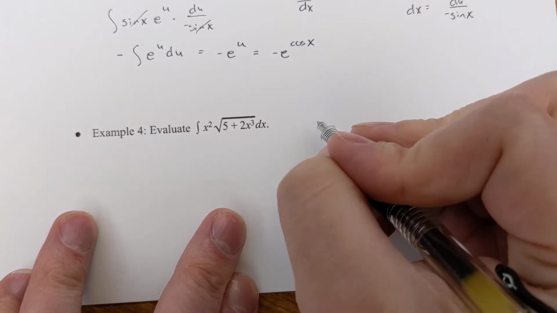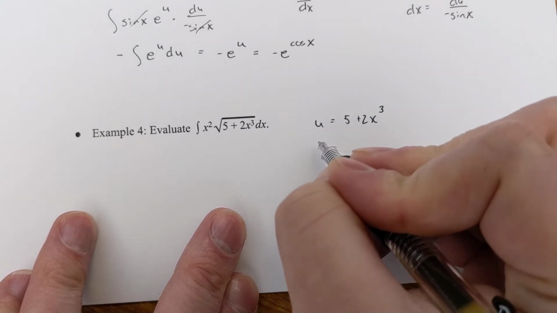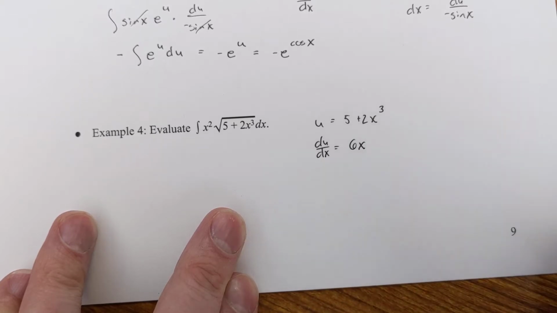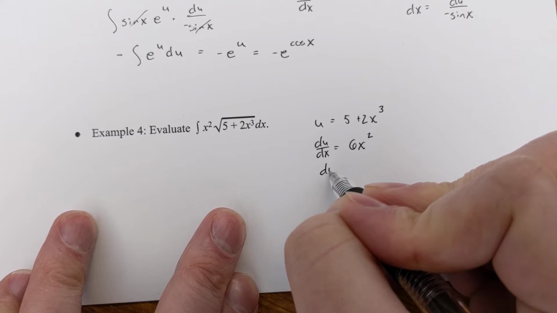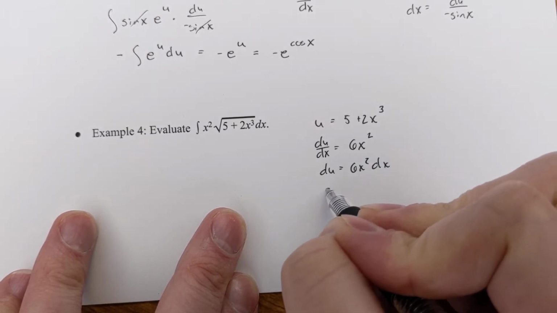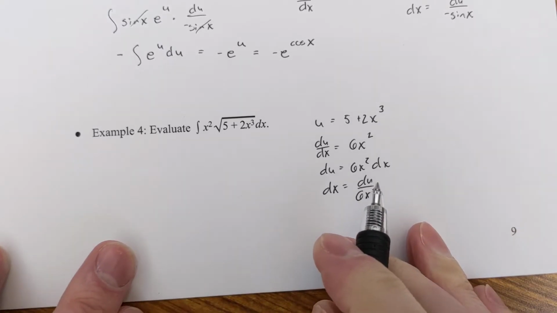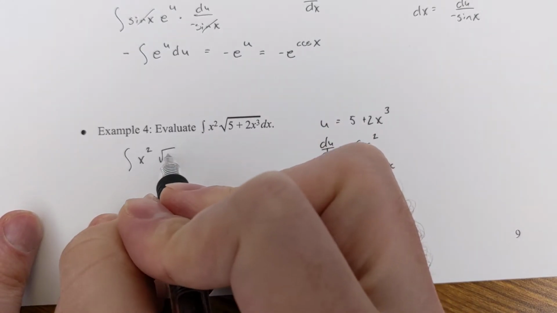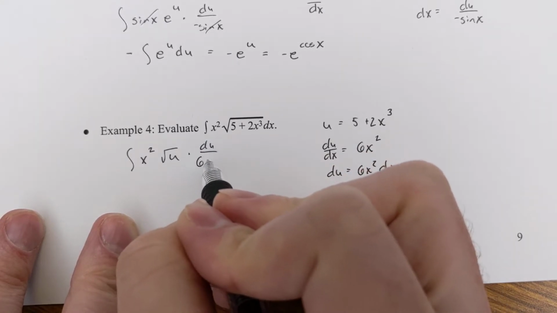So for this one, we'll make our u the stuff underneath the square root. So it'll look like this. du over dx is the derivative of this, which is x to the sixth. Oh, sorry, 6x squared. So du is equal to 6x squared dx. So dx is equal to du over 6x squared. And we do our substitutions. So x squared, square root u, times du over 6x squared.